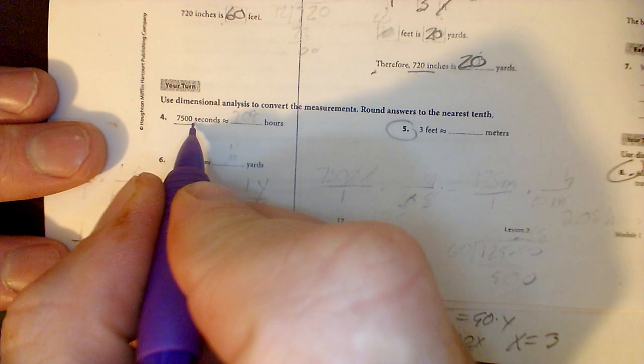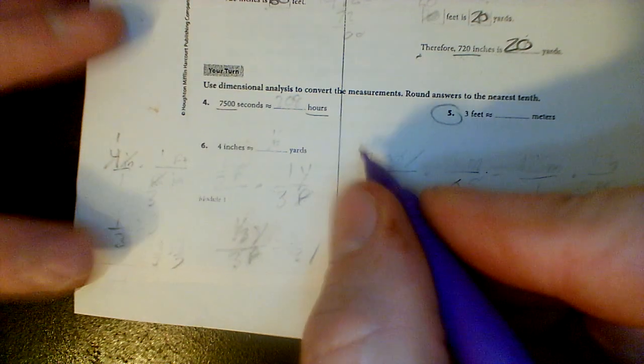Let's go ahead and do 1 or 2 of these down here. All right. Hopefully I've erased this well enough. Let's change 7,500 seconds into hours. So I'm going to come over here and I'm going to write it over here. 7,500 seconds. So you know what's really easy to change that? It's easy to change into minutes.